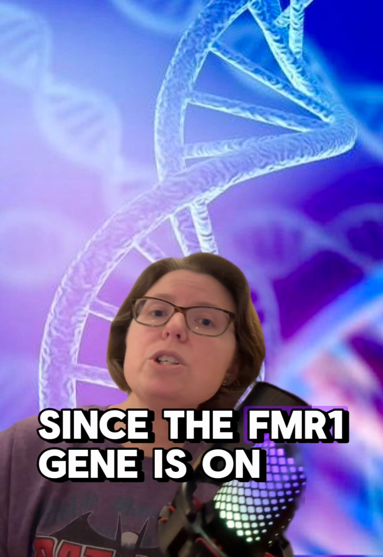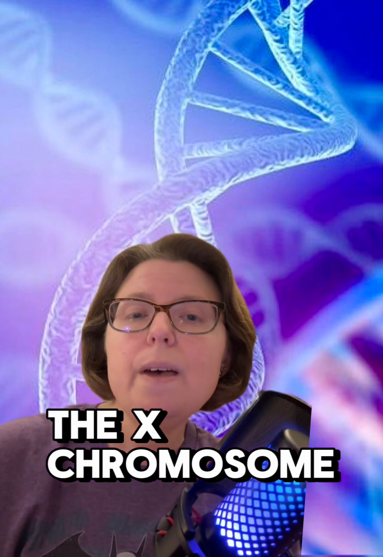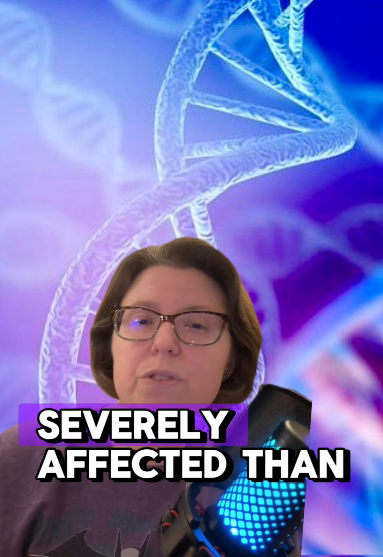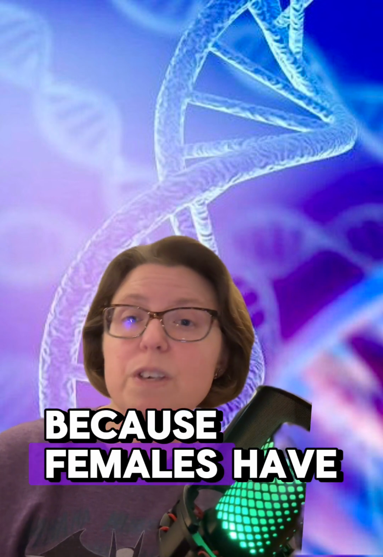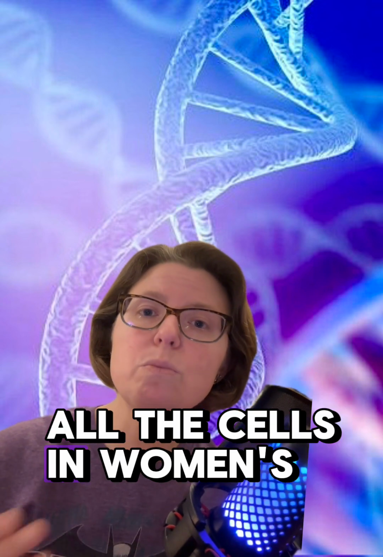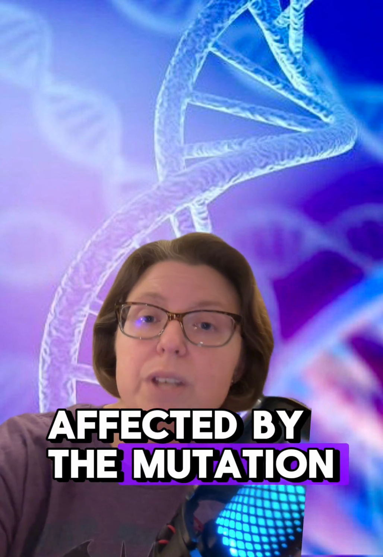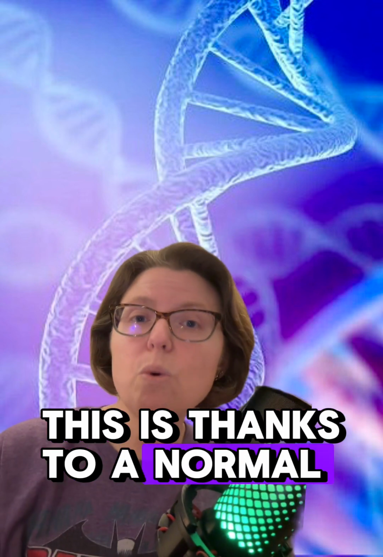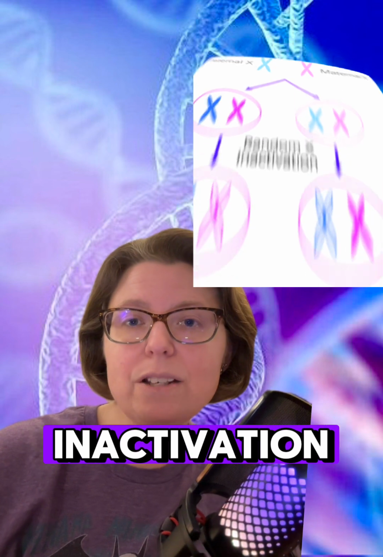Since the FMR1 gene is on the X chromosome, that means that males tend to be more severely affected than females because females have a spare X chromosome. So not all the cells in women's bodies are going to be affected by the mutation. This is thanks to a normal process called X inactivation.